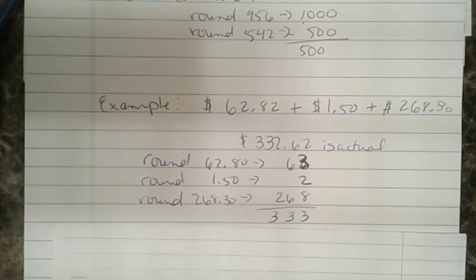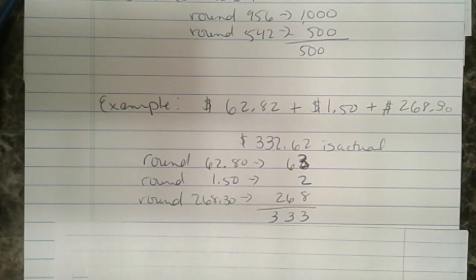Adding 6 or 3 and 2, yeah, that's not too bad-ish. But when I see a lot of those numbers, I want something that I could add easily in my head. So although 333 is a good estimation of this problem, it's probably not the best one to actually do in our heads.